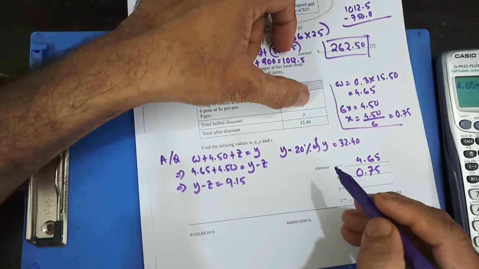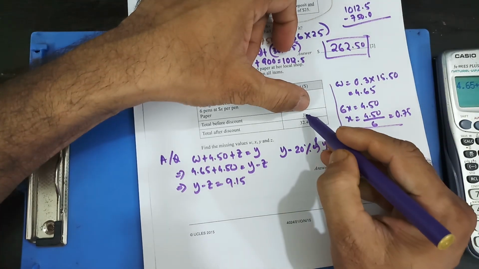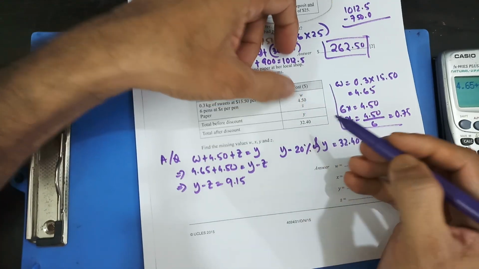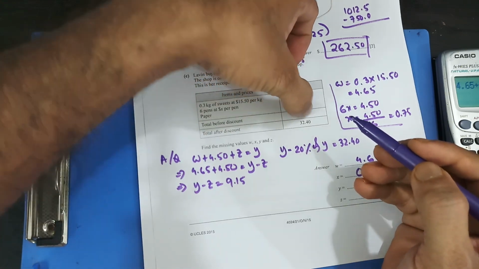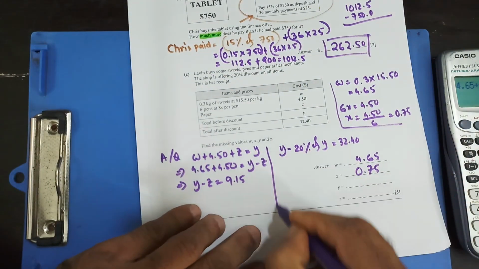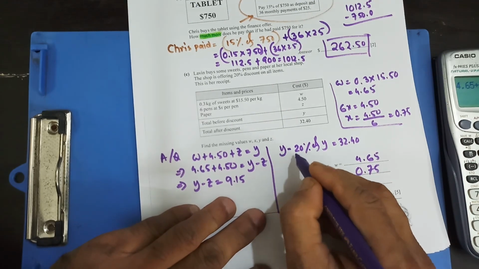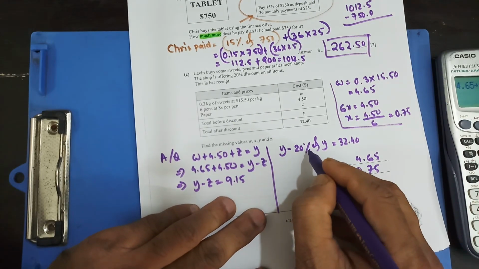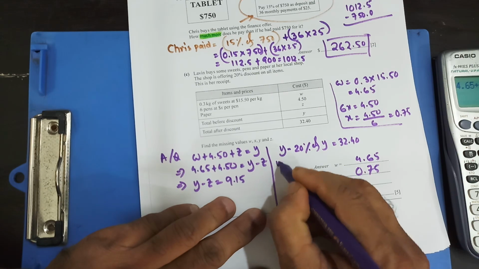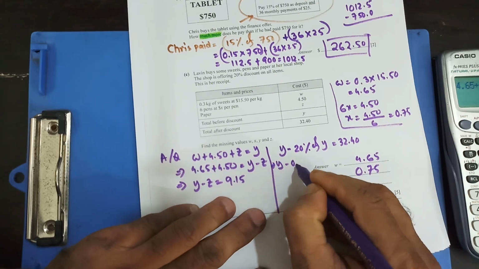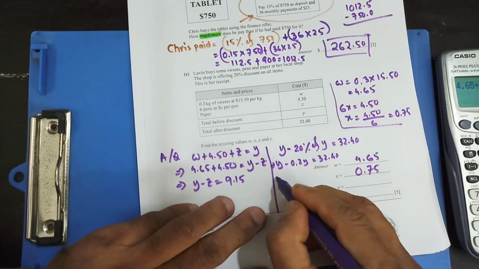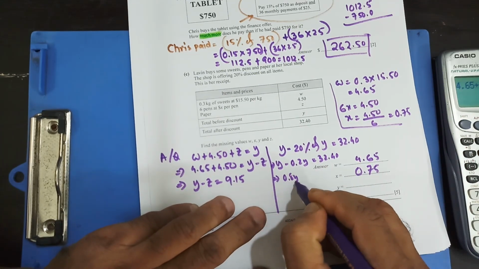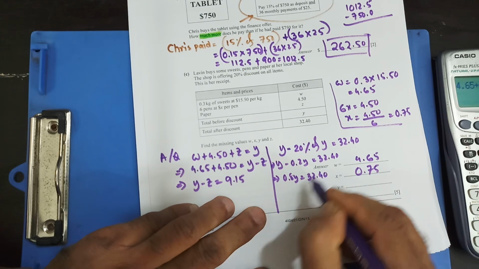This is the total of this. So 20% less of this is that. If you subtract 20% of this from this, then you're going to get that. So over here, Y, and this is going to be 0.2Y. So let me write down that Y minus 0.2Y equal to 32.40. So over here is 0.8Y equal to 32.40.